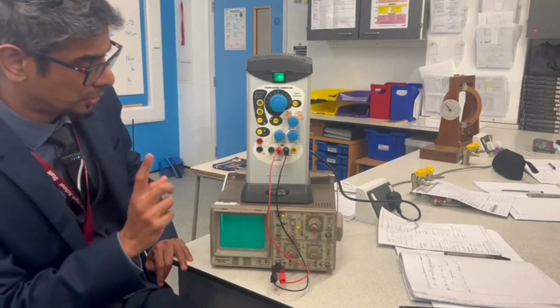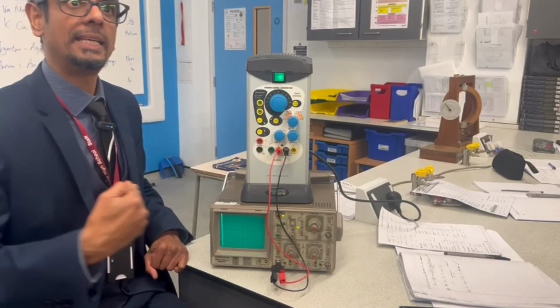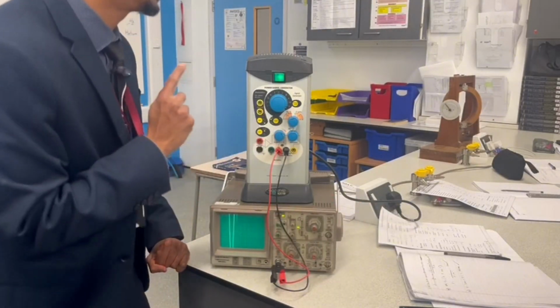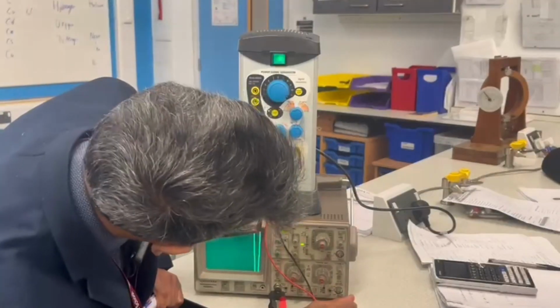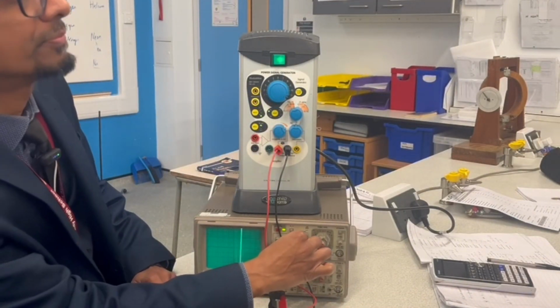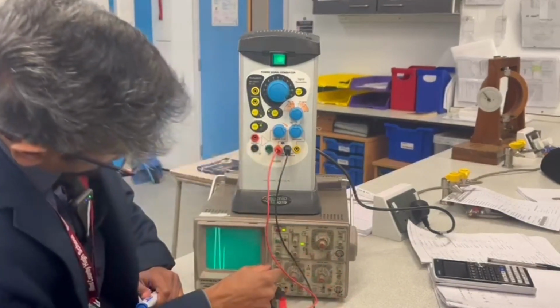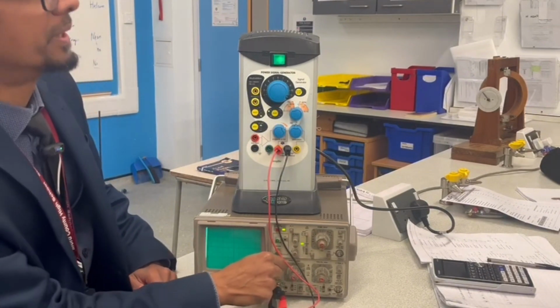So the first thing I'm going to talk about is the repositioning of the trace on the x-axis and the repositioning of the trace on the y-axis. Let's have a look. Where's my x shift, x position? You see what I'm doing? I'm shifting it right and left. Yeah? And then my y shift, y position, is this one. We're moving it up and down.